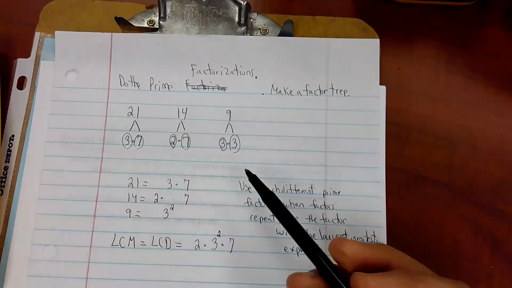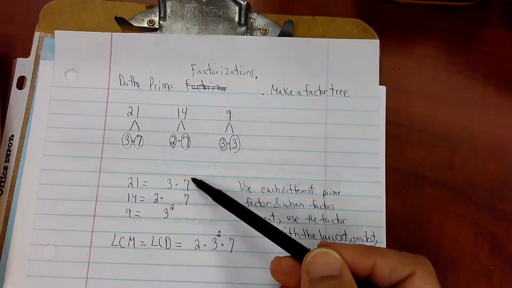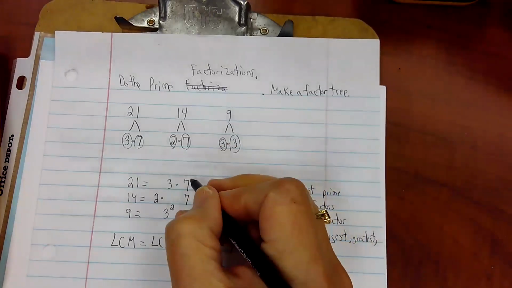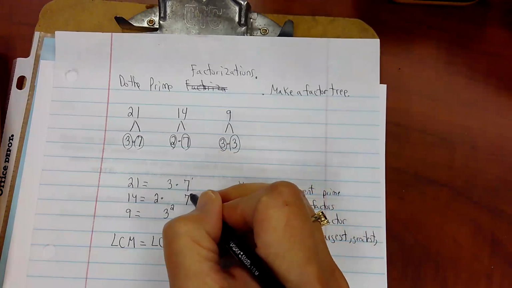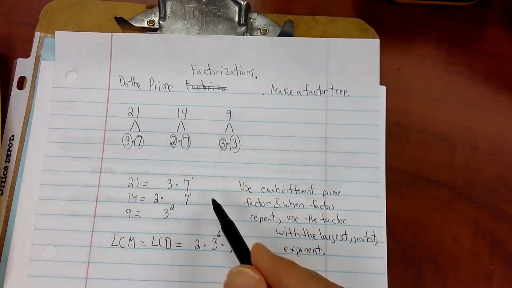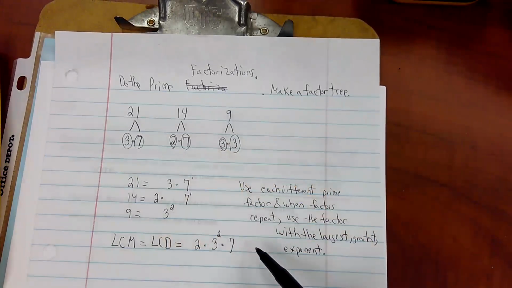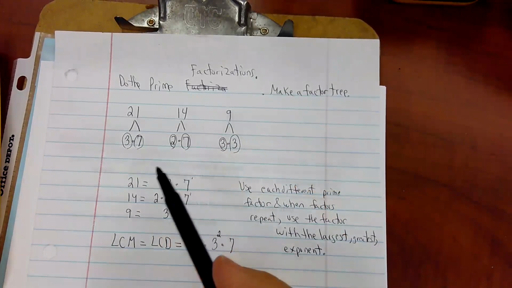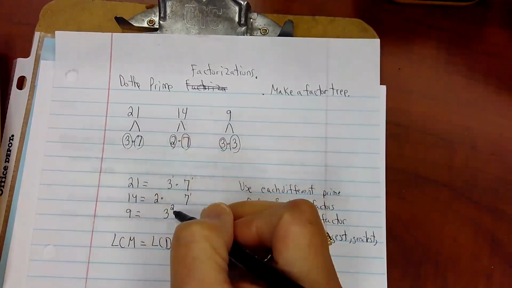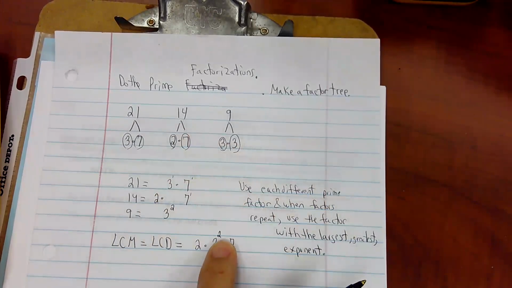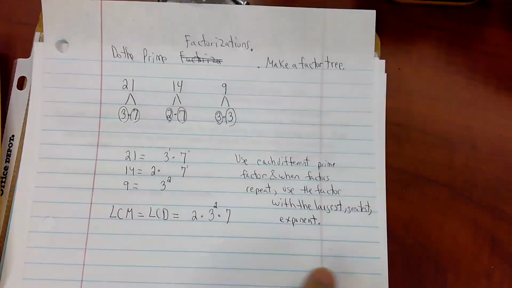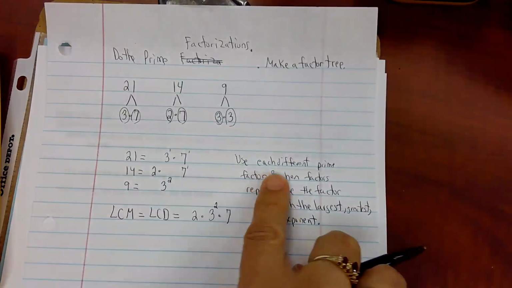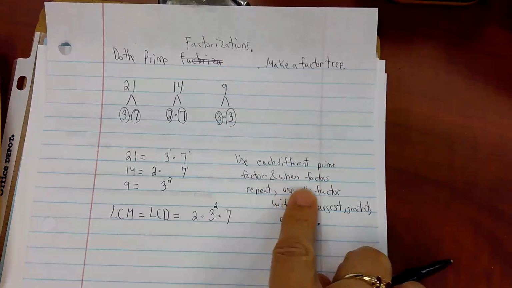Now the 7s are tied because each has a little imaginary 1 that we don't bother writing. So when they're tied like that, you just use one of them. But when this has a 1 exponent and this has a 2, you want to use the one with the biggest exponent. So use 2.